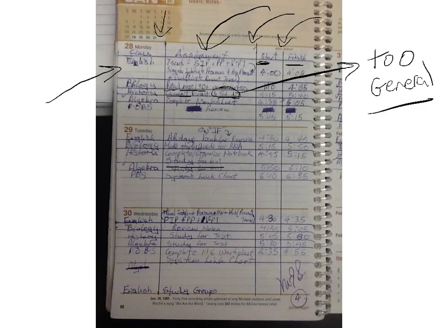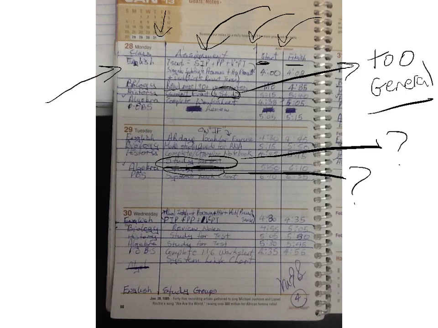Now here again, study for test. What does that mean? I have a question in my mind about that. Here's study this. Another question in my mind. What do they mean by studying that? So there's a lot of this that goes on when I read these planners. I always have a question of what exactly did you do when you studied?